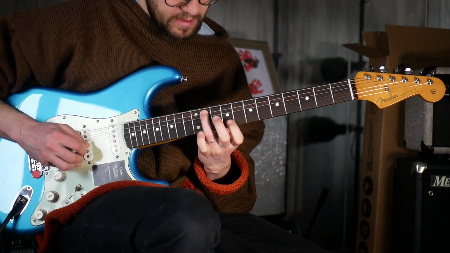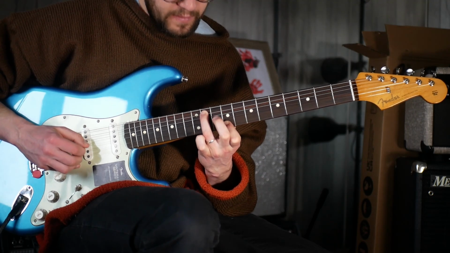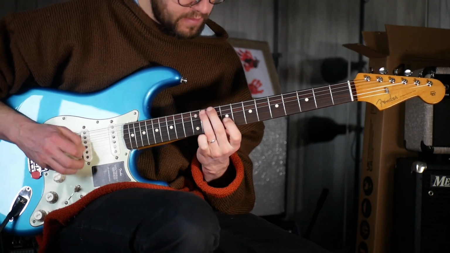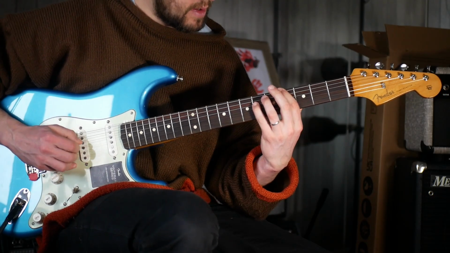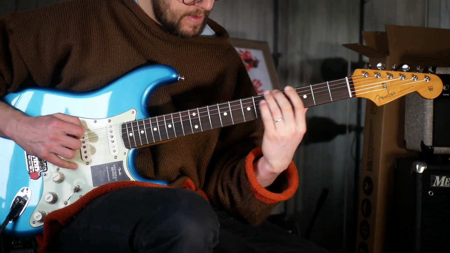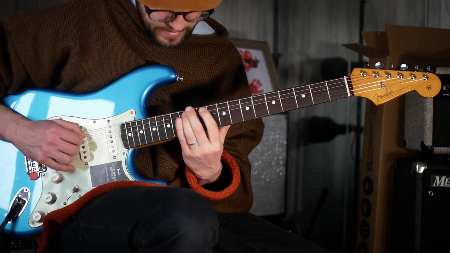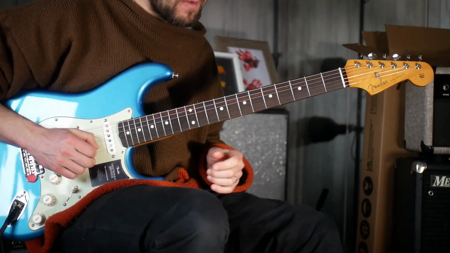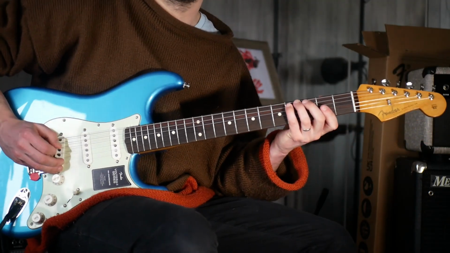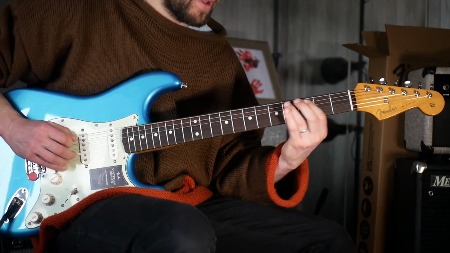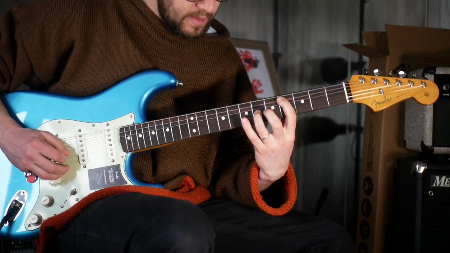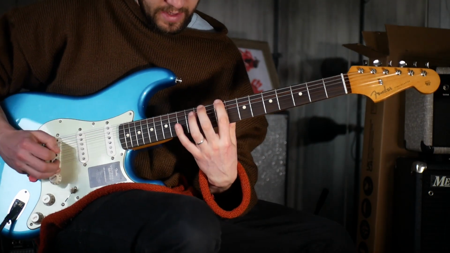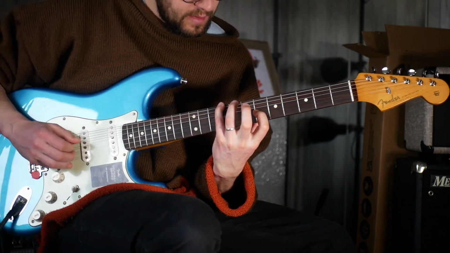Or if we're viewing off here, 2 frets below, or 2 frets above. So now I'm finding them on the G and B string a bit easier. What about a D flat? So here's a D flat. Okay, off of the G string, there's one.